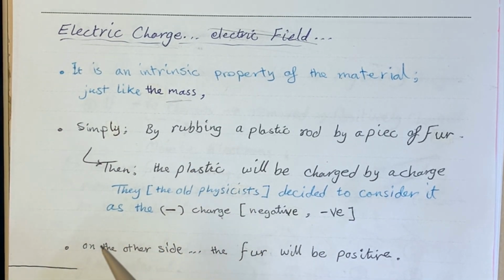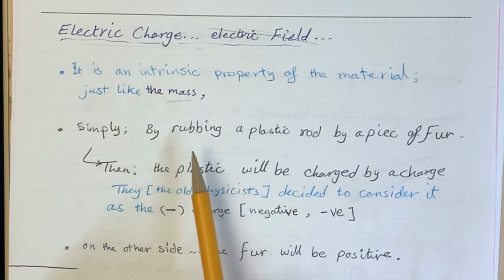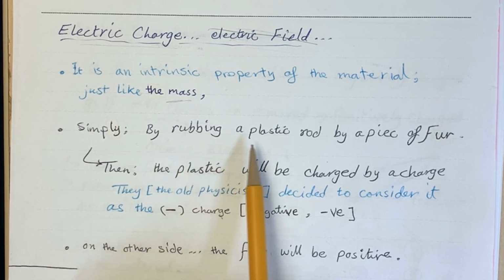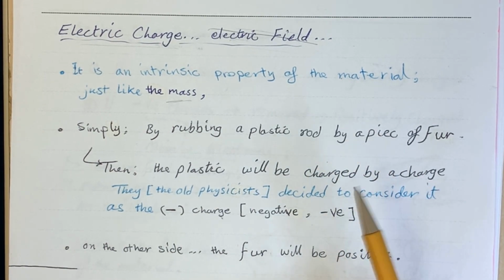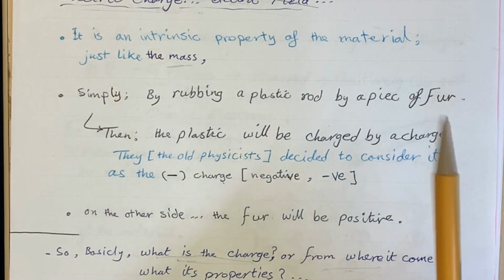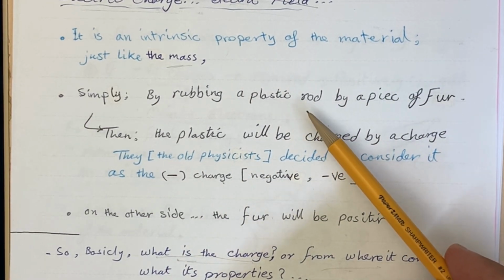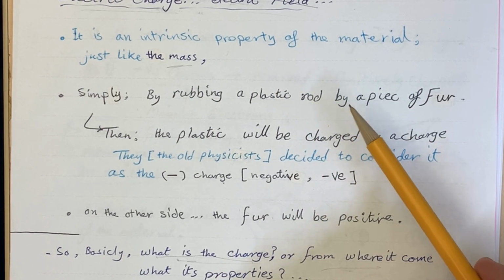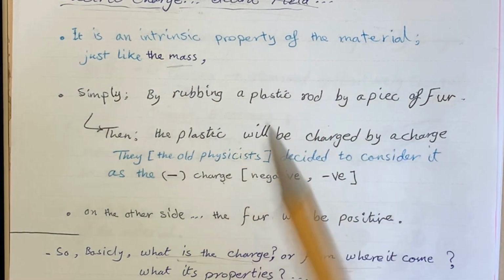From high school classes or from previous experience, we know that if we, for example, rub a plastic rod with a piece of fur, then one of them will be negatively charged and the other will be positively charged. Using this rod with small pieces of paper, it will attract them and show us that this rod is charged.